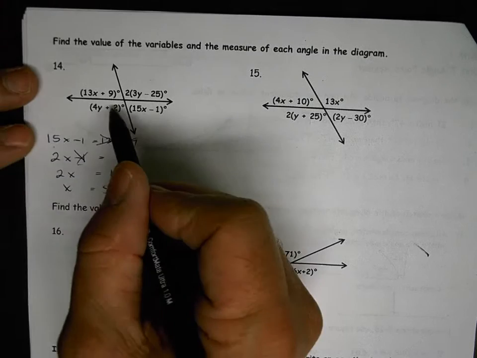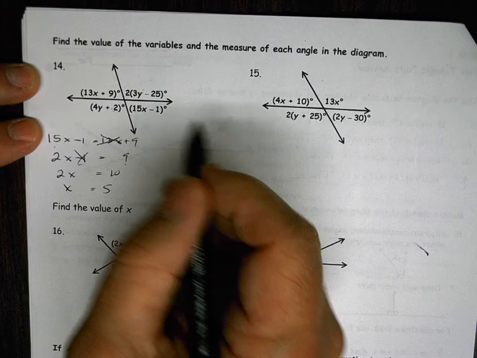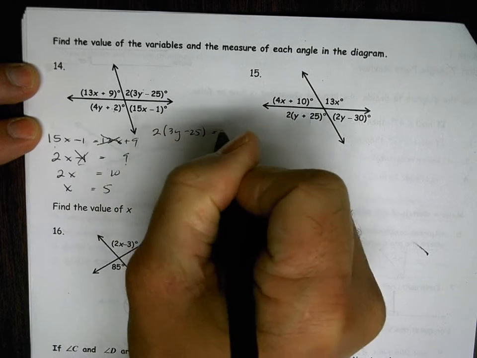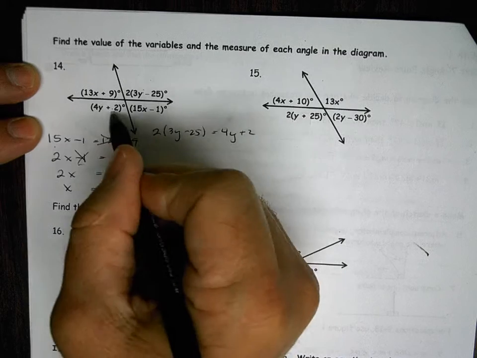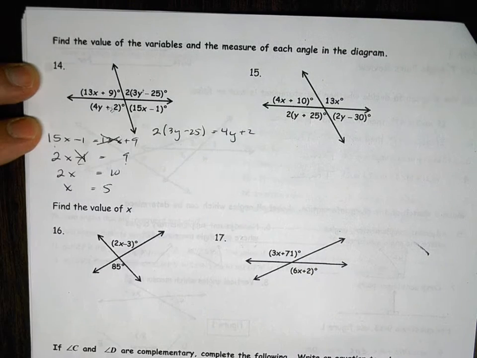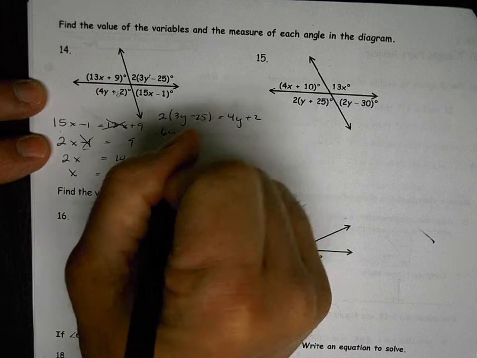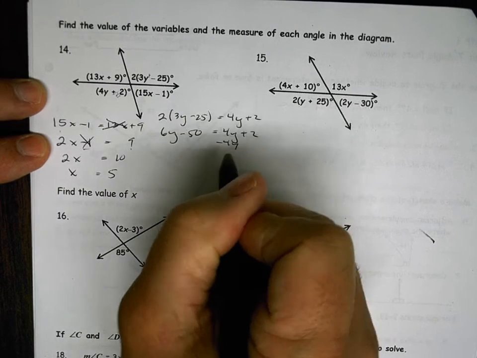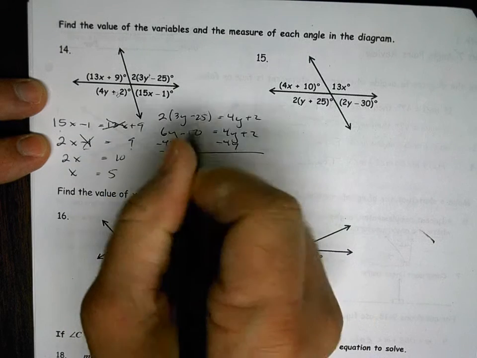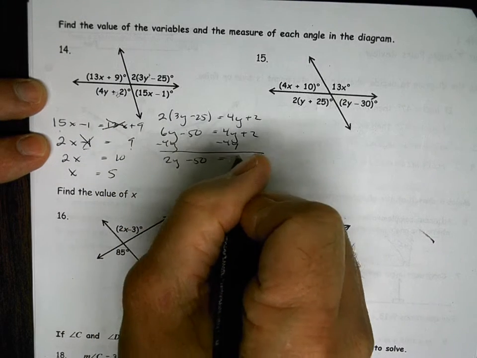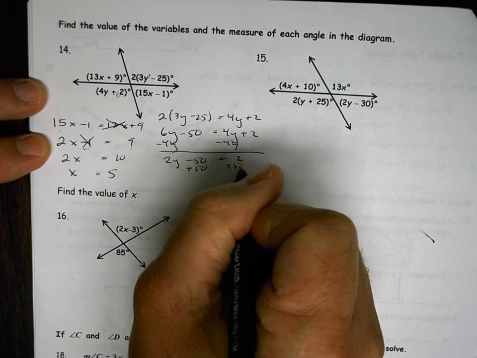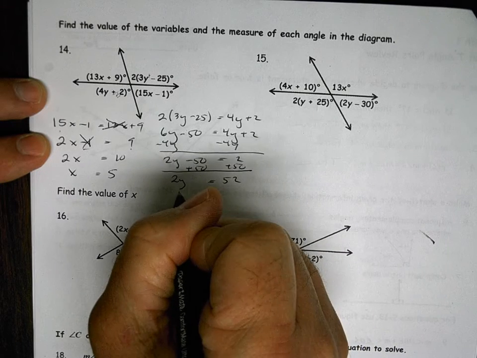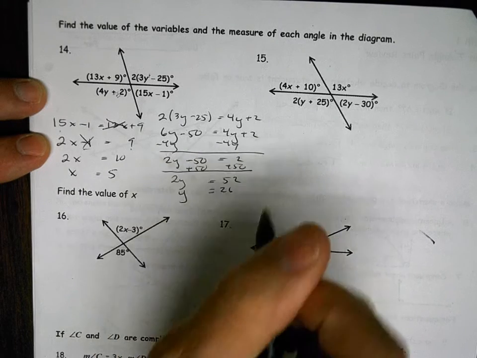So if we want to do the same for y, we can set these two guys equal to each other. So I'm going to say 2 times 3y minus 25 equals 4y plus 2. I set these two equal to each other because they're vertical angles. And I get 6y minus 50 equals 4y plus 2. I'll subtract 4y from both sides. Gives me 2y minus 50 equals 2. I'll add 50 to both sides. I get 2y equals 52. Divide both sides by 2 and we get y equals 26.